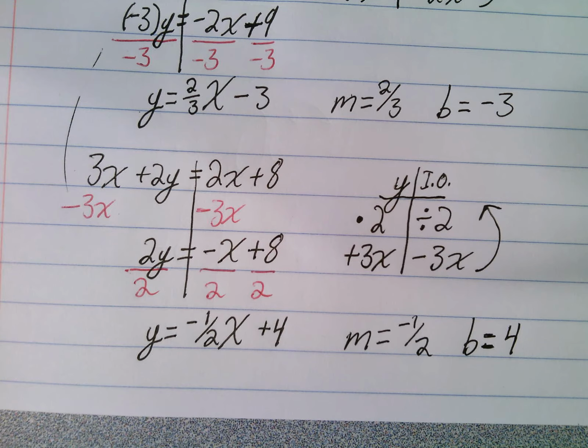Okay, you'll have some time to practice these, but these are good skills to have. Okay, need to have these skills. Let's keep going here for a minute.